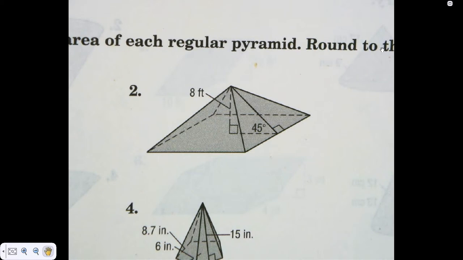Why did you use the diagonal here? Right here, we knew that this was 8, this was 8, so I basically had this right triangle where this was 8, this was 8, and I knew that was my slant height. So I used Pythagoras there and there. Make sure and write down everything you need.